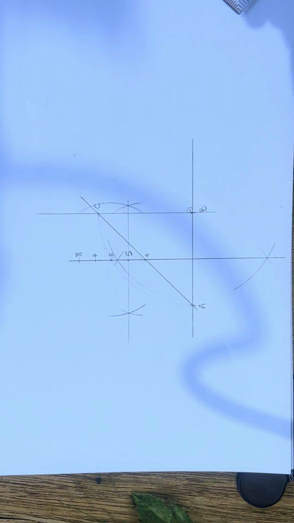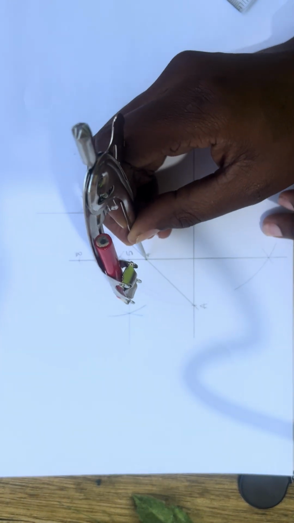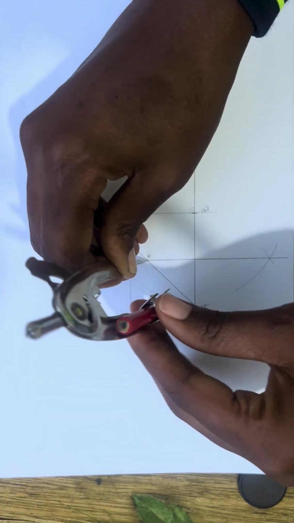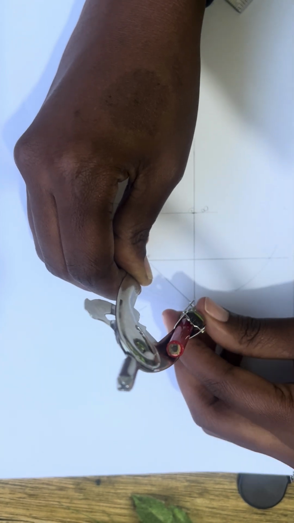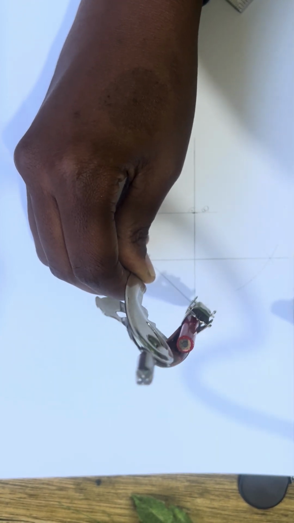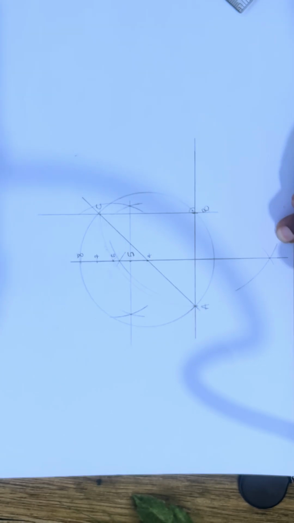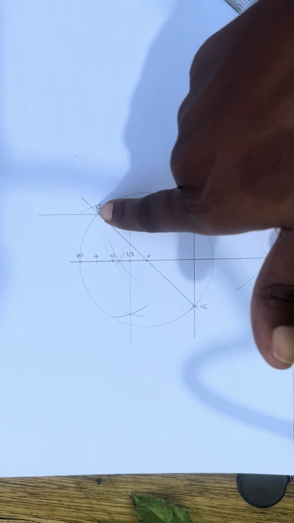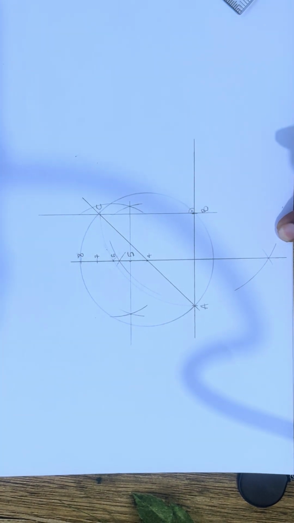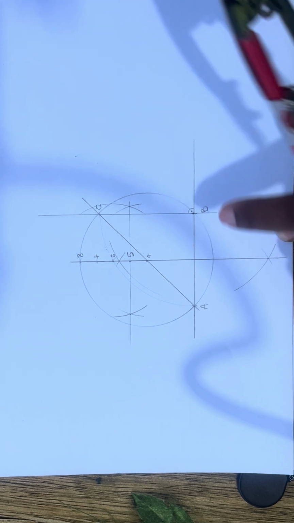So we come to point 4. We use point 4 as our center and draw a circle. That circle is supposed to pass through A and C, okay? But as you can see, I've not been very accurate, so it's not passing through C. It's supposed to pass through A, B, and C, but because I wasn't very accurate, you can see it's not passing through C. So at this point, you pick the distance.